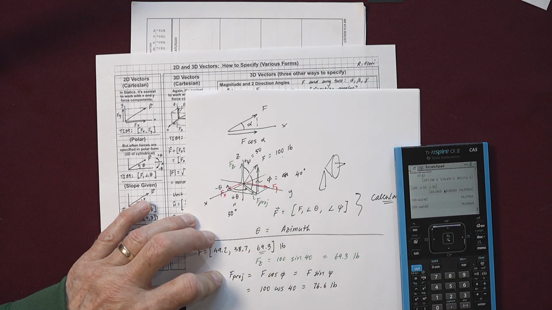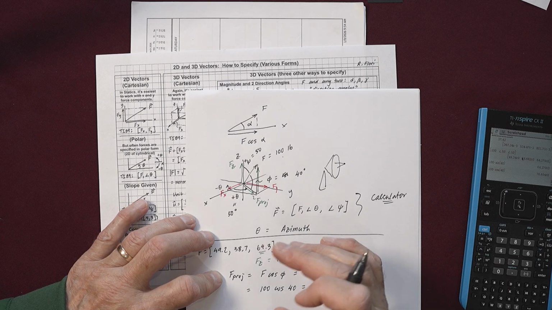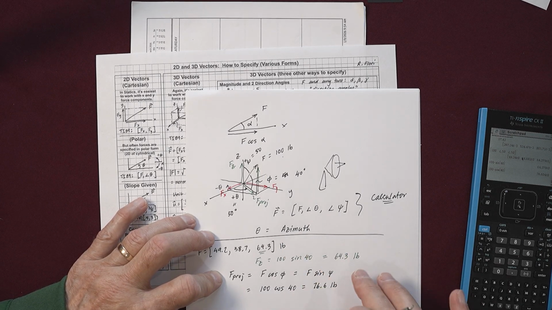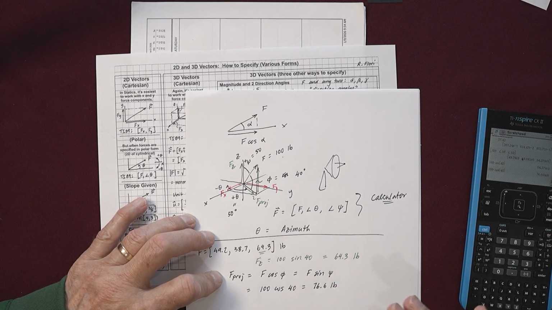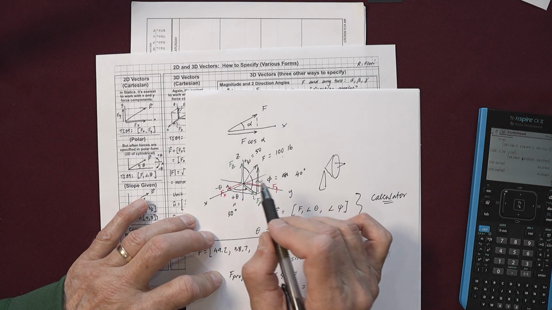That's my F projection. But now to get the Fx, I have to project the projection. So I have to project the projection onto the x-axis.